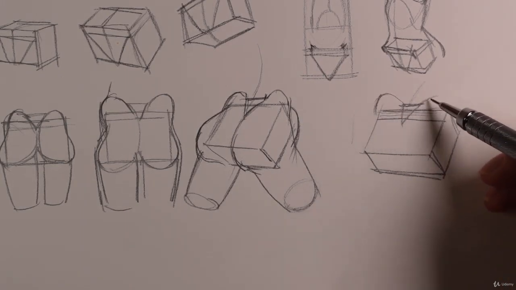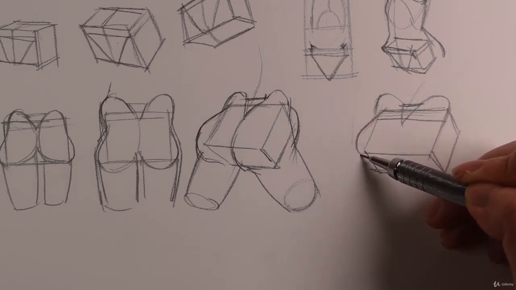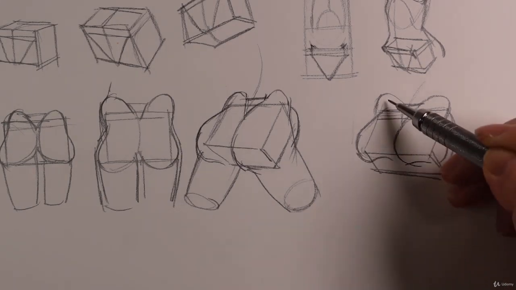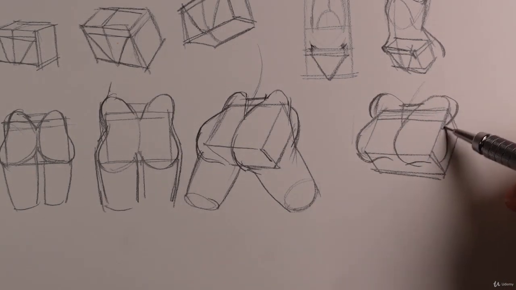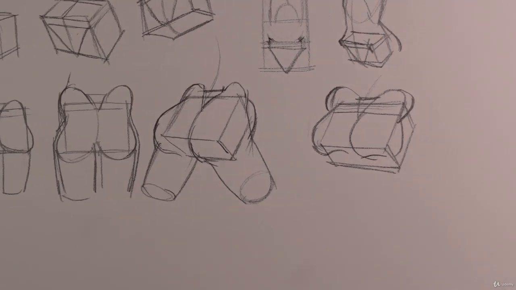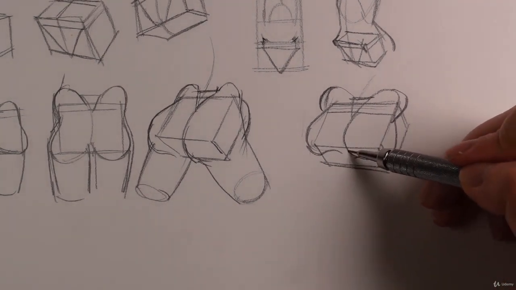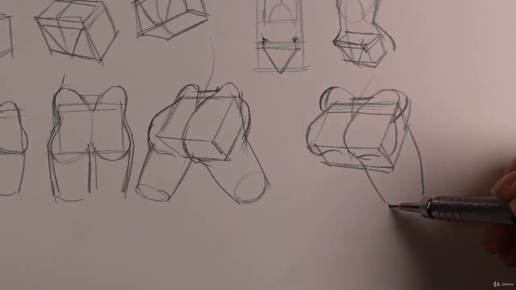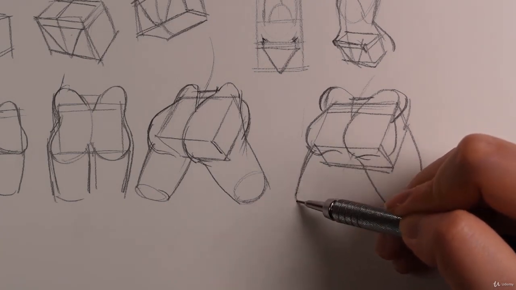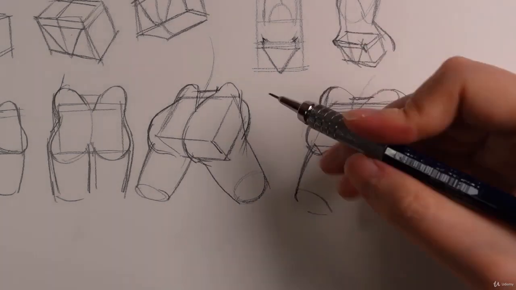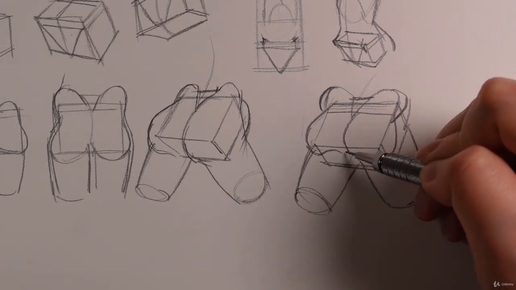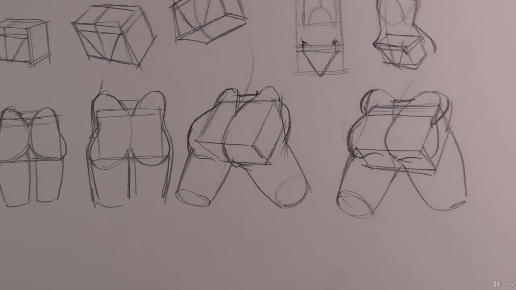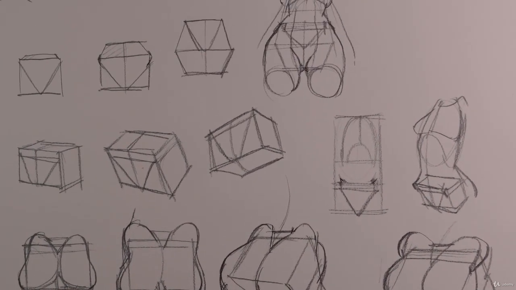Then we have the top part of our gluteus maximus, and it does a nice butterfly shape. In fact, I would spread this out just a little bit more. And I'll also put this forward, and this more backward. But yeah, that's basically how you would construct a pelvis.